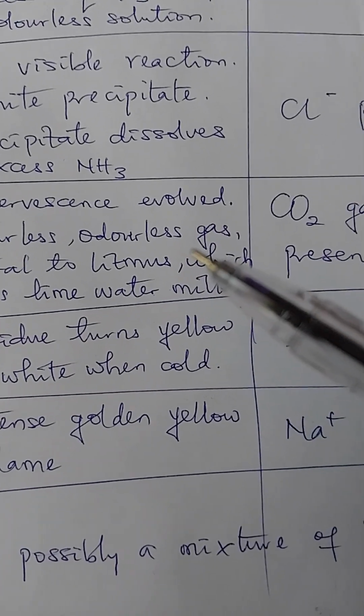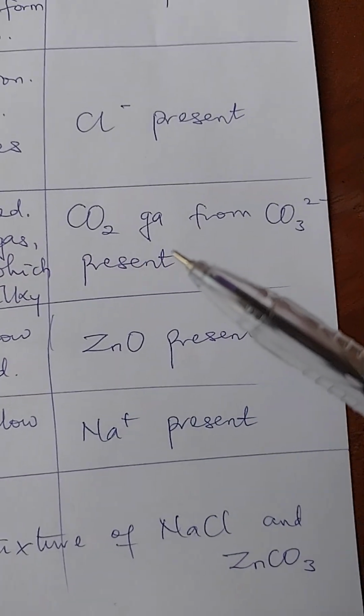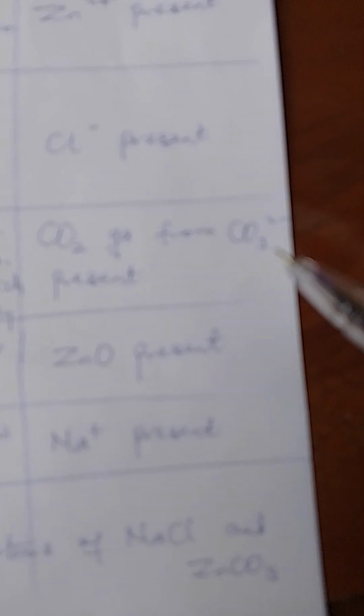Any gas that does this is a what? CO2 gas. In this case, you write CO2 gas from CO3 2 minus present.